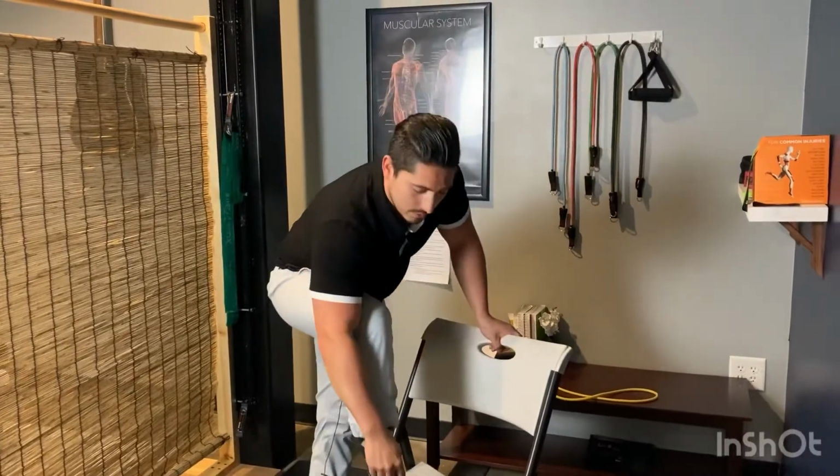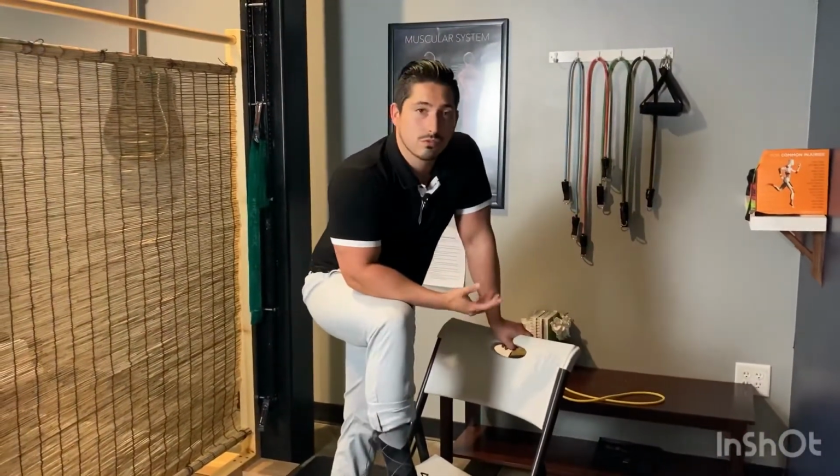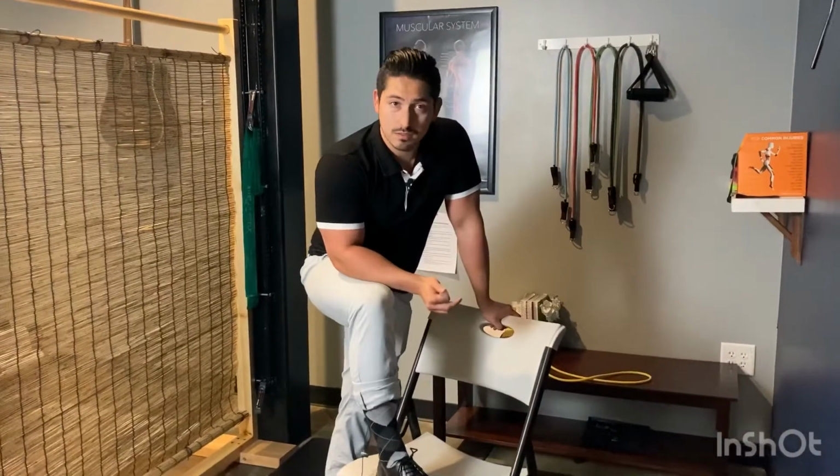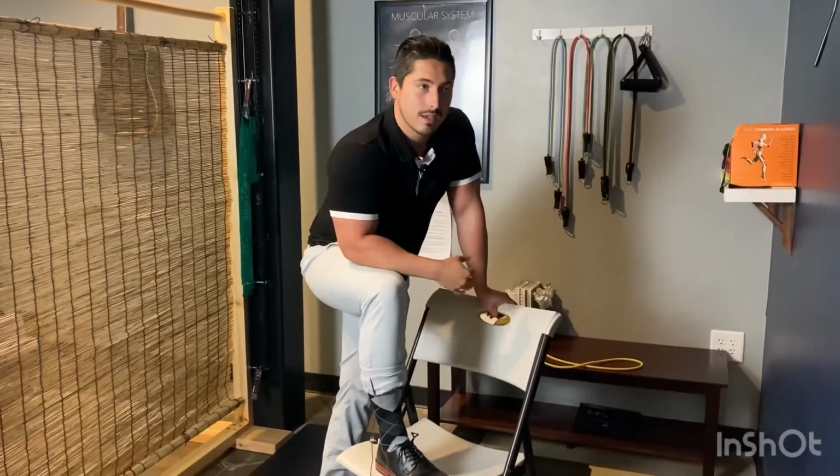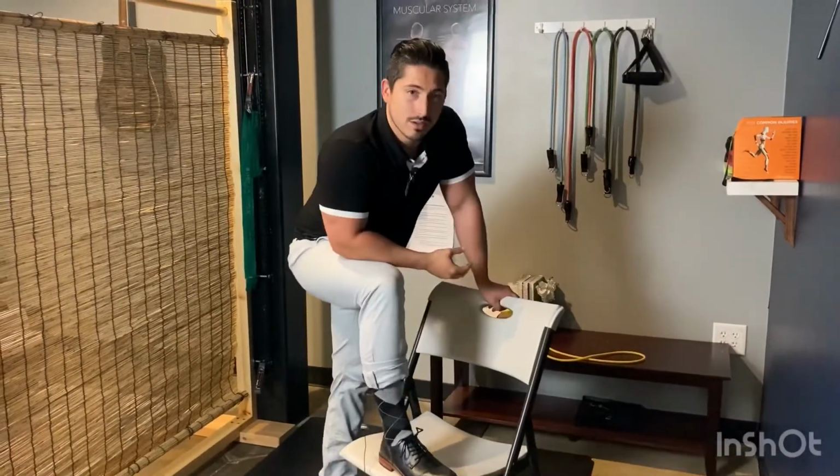But when there's a decrease in that motion, and you have a little bit of pinching or pain in the anterior part of your foot, that mainly means there's a restriction in the joint space between the tibia and the talus. By doing a couple of exercises and getting the ankle adjusted, we can remove that restriction and get that full range of motion back in the foot.